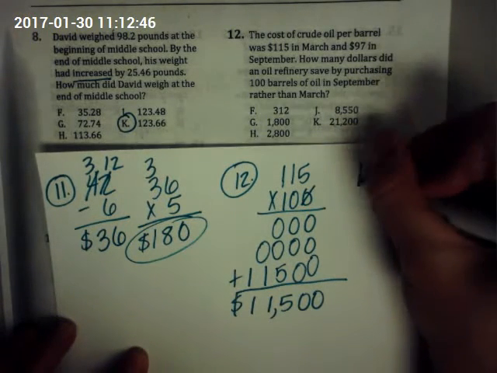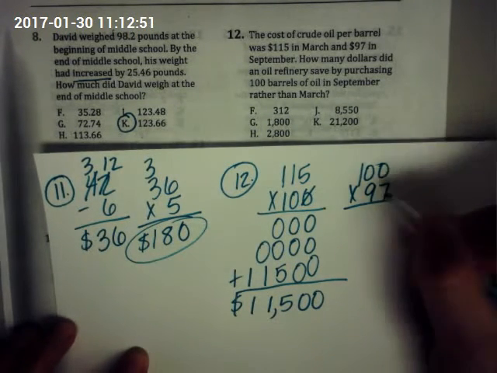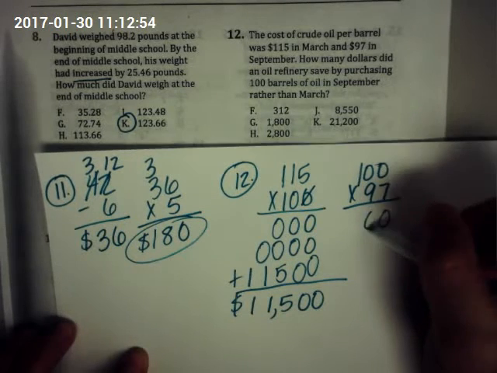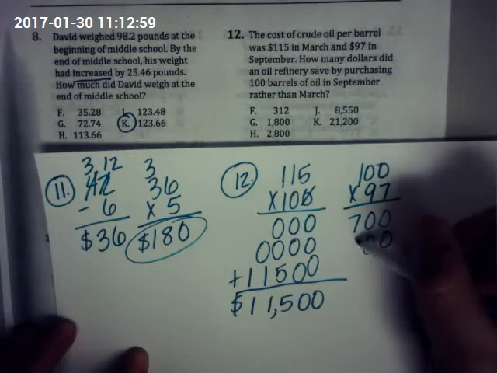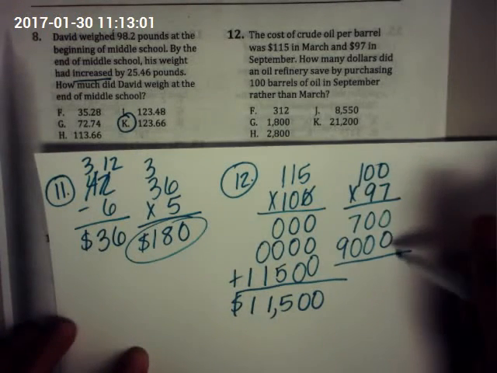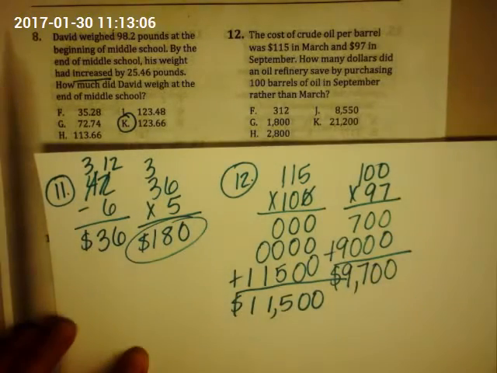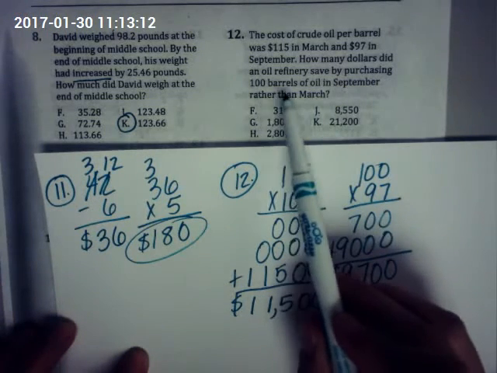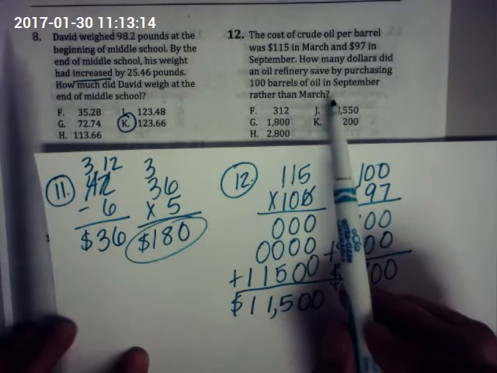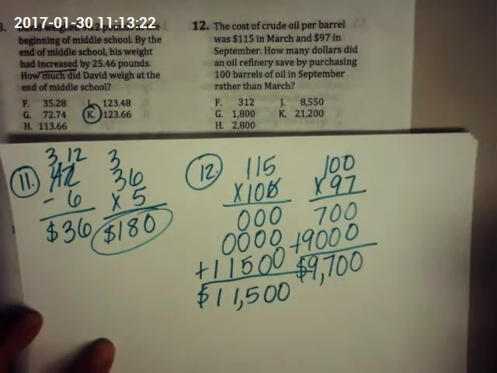Okay? Now, 97 times 100. 7 times 0 is 0. 7 times 0 is 0. 7 times 1 is 7. Placeholder. 9 times 0 is 0. 9 times 0 is 0. And 9 times 1 is 9. Add those together. 0, 0, 7, 9. $9,700. Okay. Well, we want to know how much they saved by purchasing 100 barrels of oil in September rather than March. Okay. So this is our September. This is our March. So we're going to subtract those.